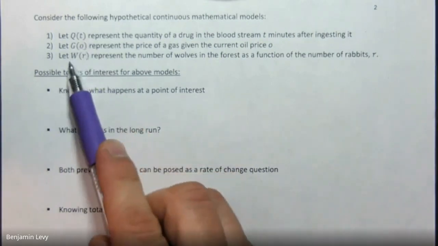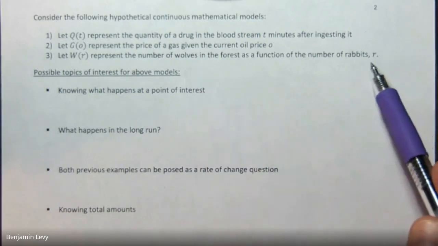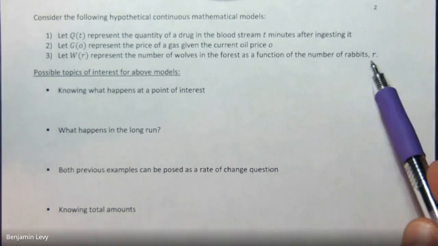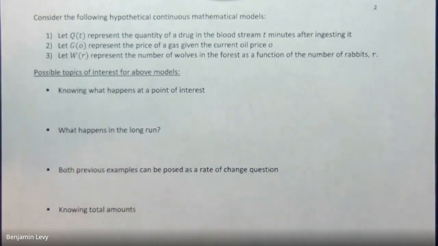And let's let w of r be the number of wolves in a forest depending on the number of rabbits that exist, because wolves eat rabbits. The more rabbits there are, the more wolves there are. And so w depends on r.